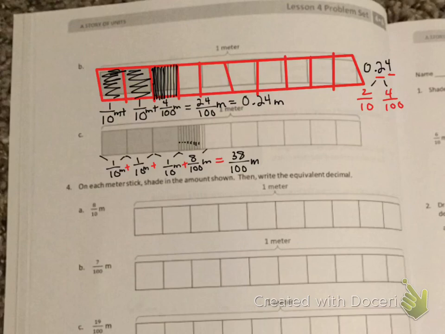Or as a decimal, it's going to look like 0 and 38 hundredths of a meter. Now, as a number bond, we would have 38 hundredths, and looking at the tenths, we're going to break this up into 3 tenths. Looking at the hundredths, we're going to break this up into 8 hundredths. Cool. Now, let's work on A and B together. And I'm going to want you to try C on your own. So let's do A together.